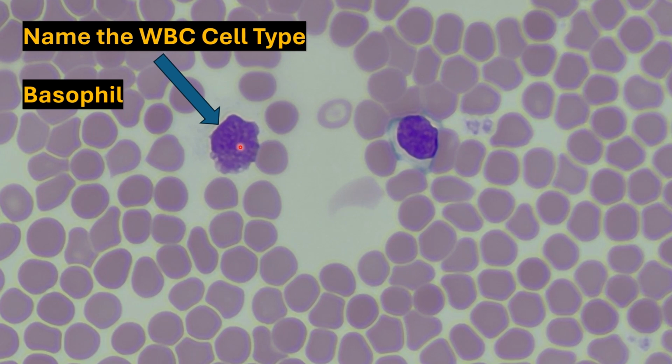With our basophil here on the left, the nucleus is not easy to distinguish because there are numerous basic staining granules that are superimposed over that nucleus.